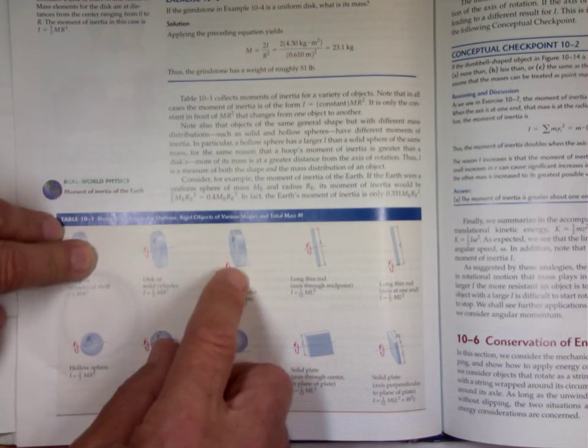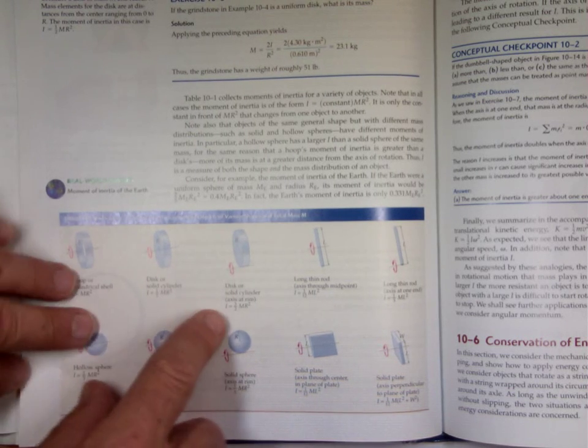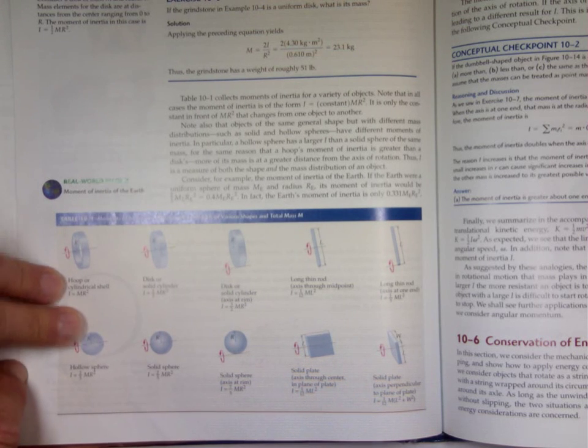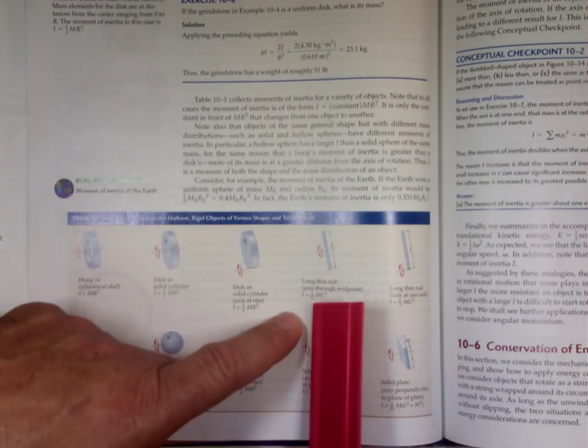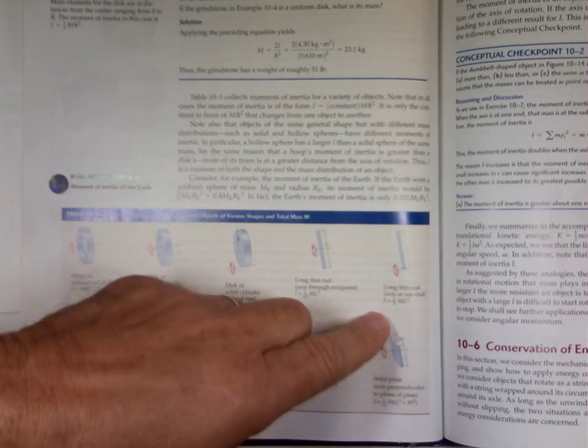If you have a solid disc spinning around the edge, it's 3/2 m r squared. If I have a ruler and I'm spinning it around the center, the inertia is 1/12 m l squared. If I have a ruler that spins around the edge, the inertia is 1/3 m l squared.